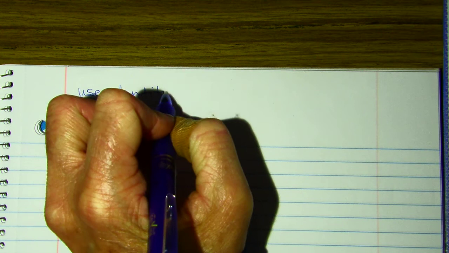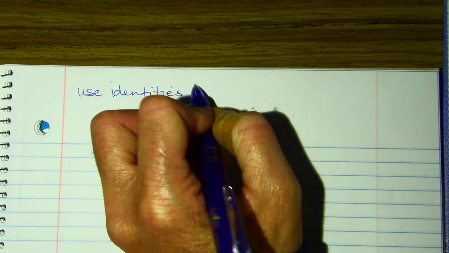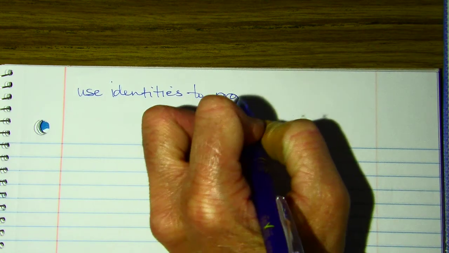So example number 1, we're going to use identities to prove the following.